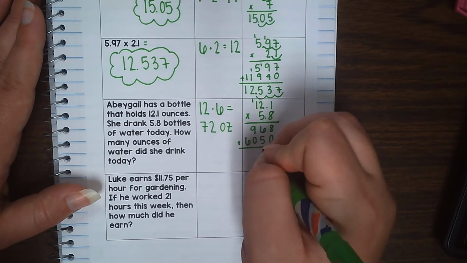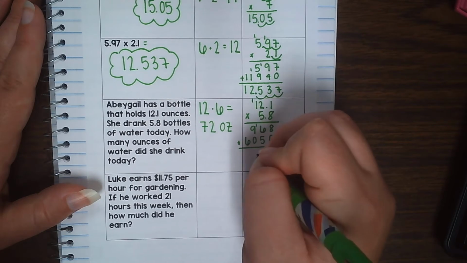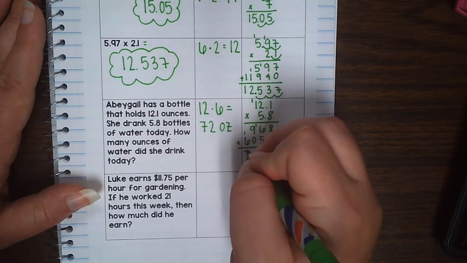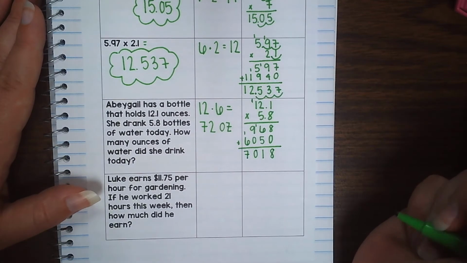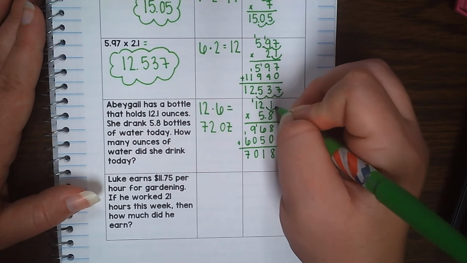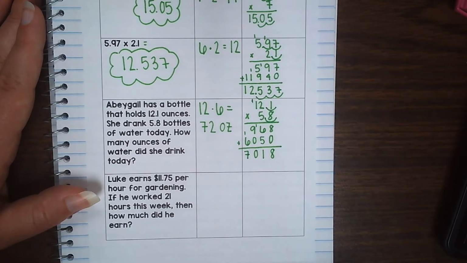8, 11, 10, 7. I had 1, 2 numbers behind decimals.